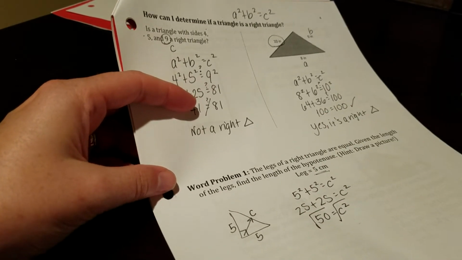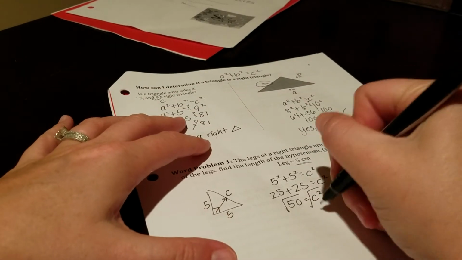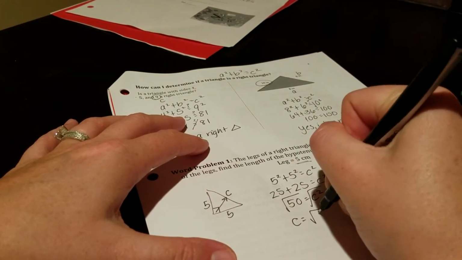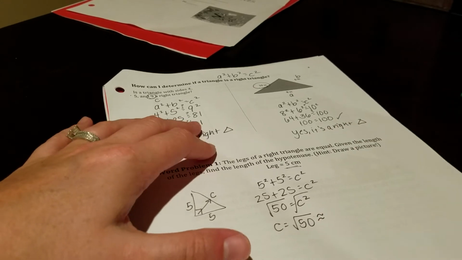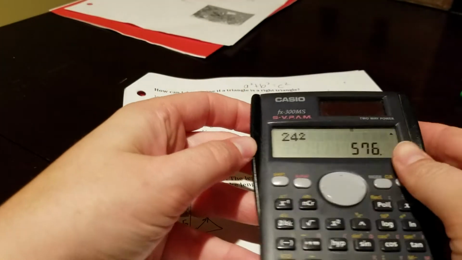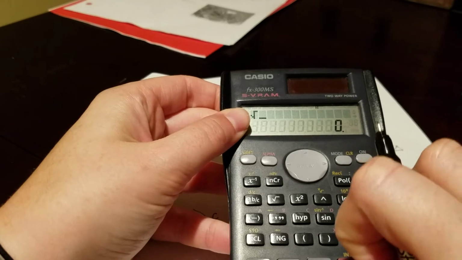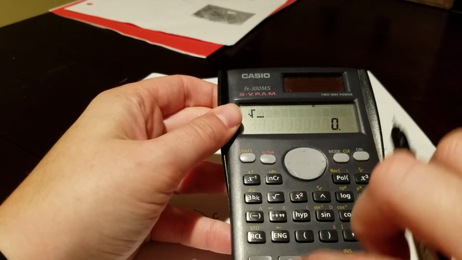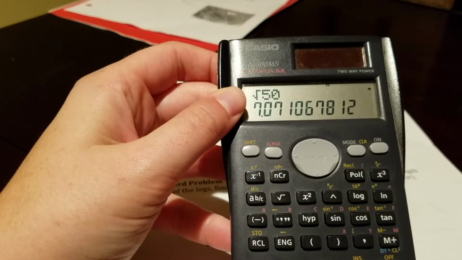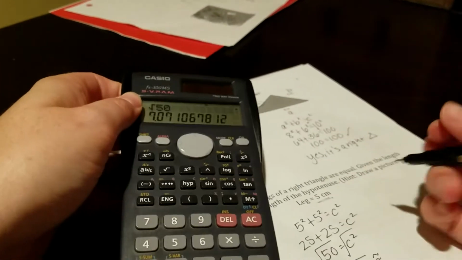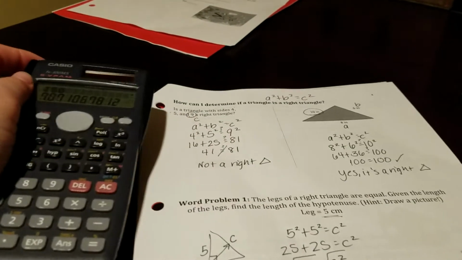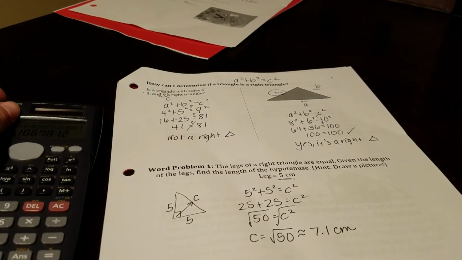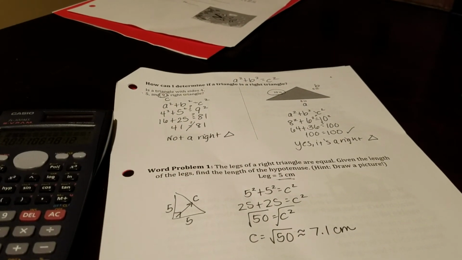Take the square root of both sides. And c is going to be equal to the square root of 50. We know this is going to be about 7.1, but we can actually go ahead and check on our calculator. So the square root of 50, and we get 7.07, so we can just say 7.1 centimeters. That squiggly equal sign tells me about, so it also lets me know that I've rounded.